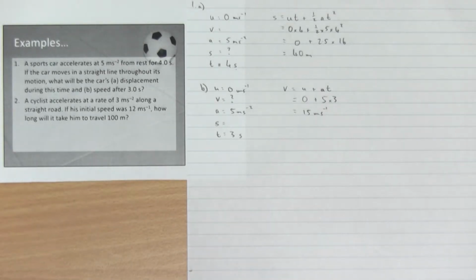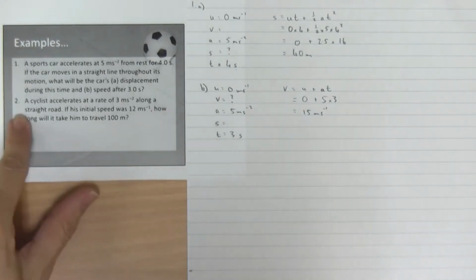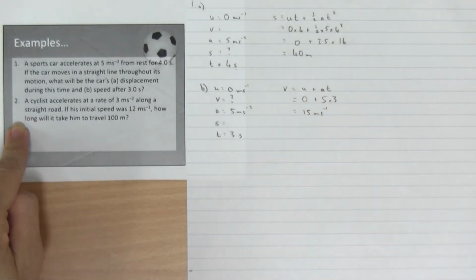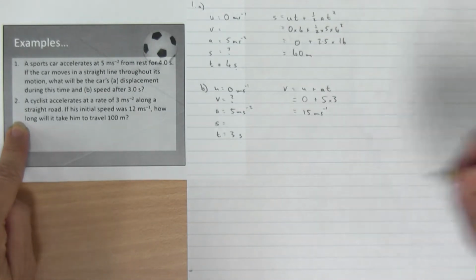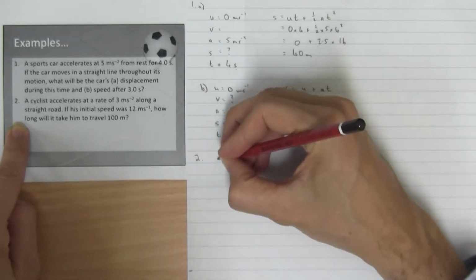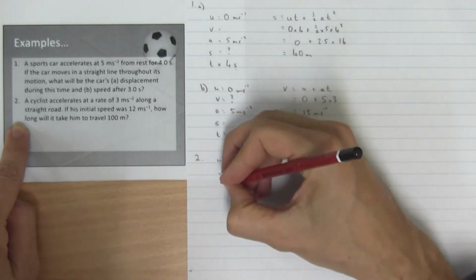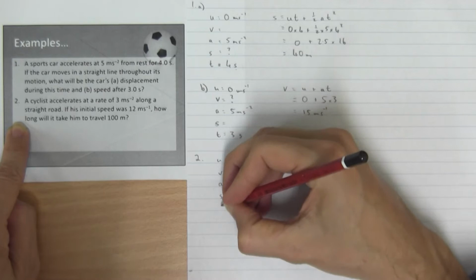Okay, let's try question 2. A cyclist accelerates at a rate of 3 meters per second squared along a straight road. If his initial speed was 12 meters per second, how long will it take him to travel 100 meters? So, like last time, write out UVAST.